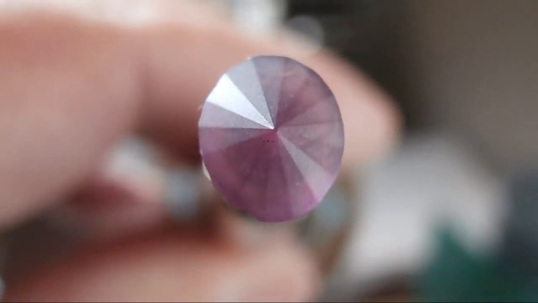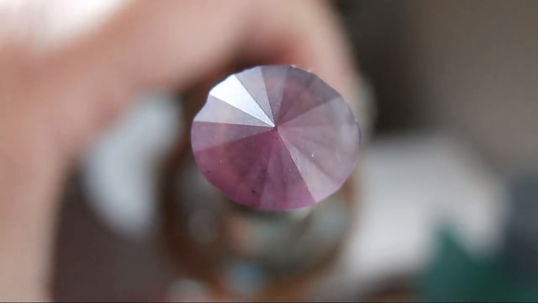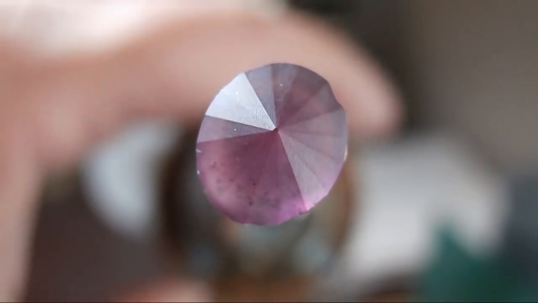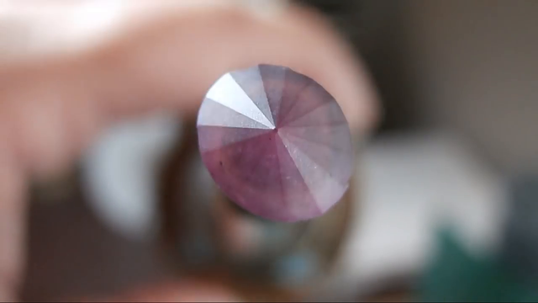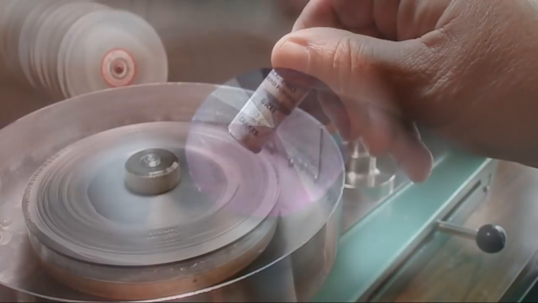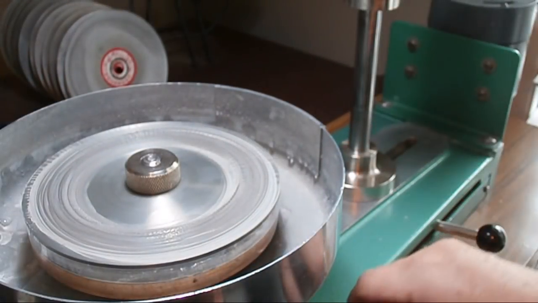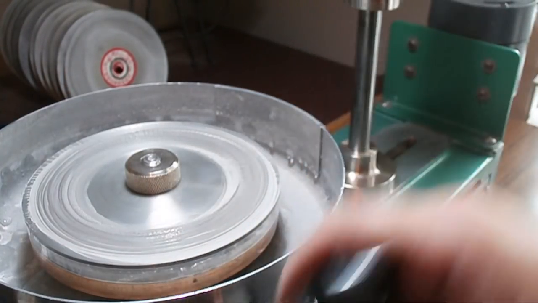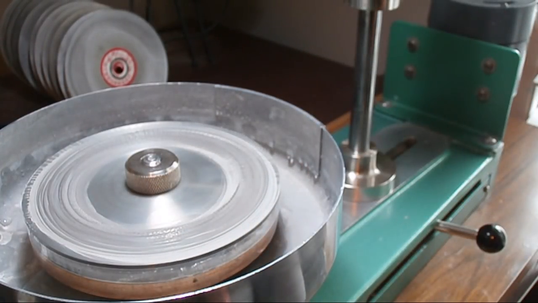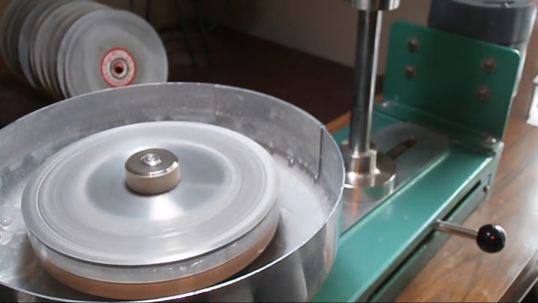So as you can see here, I've gone over those same facets and I've used an 800 grit diamond topper lap, which is quite worn out. And then the next step will be to do a final polish. I'm not going to do a pre-polish. I'll be using a 50,000 grit diamond compound with the Herco valve oil on a tin lap.